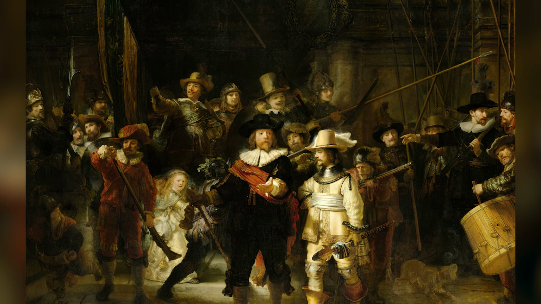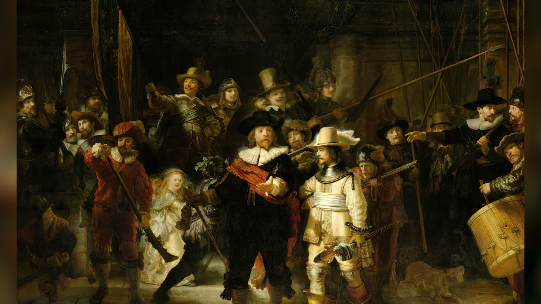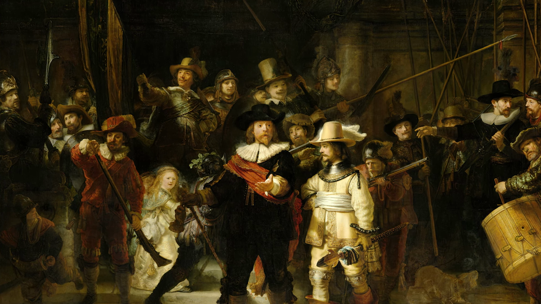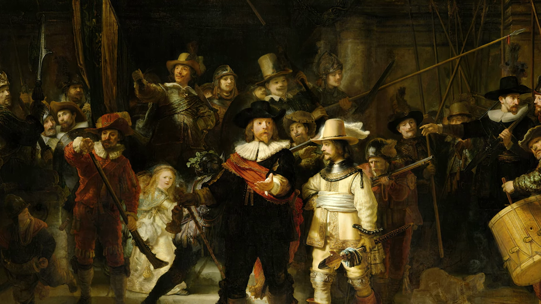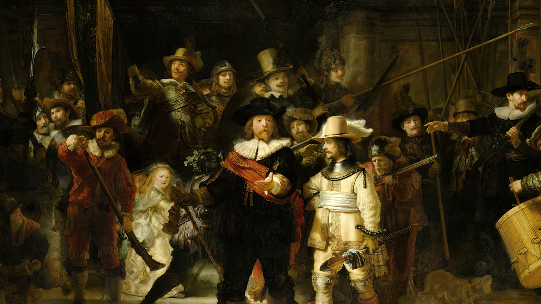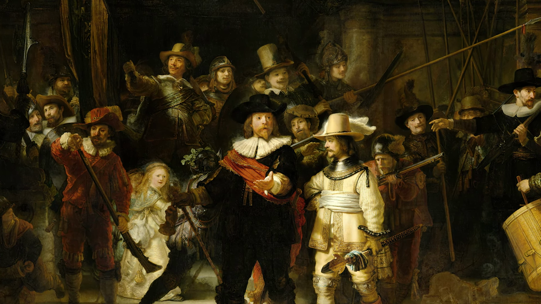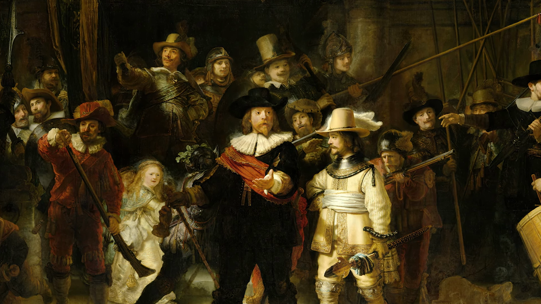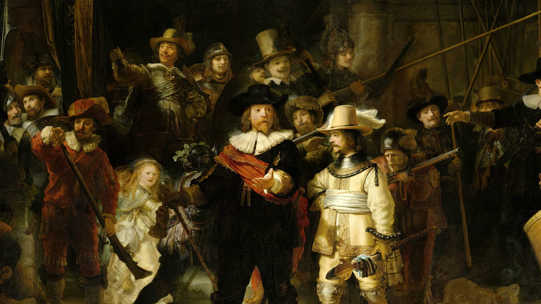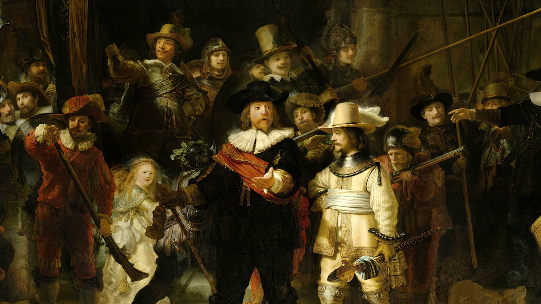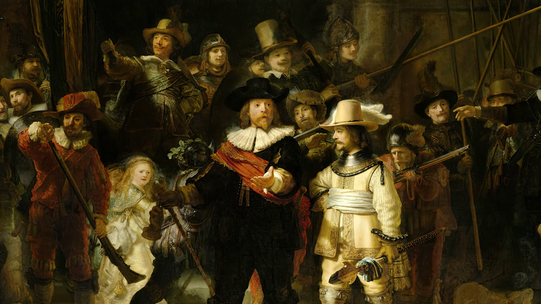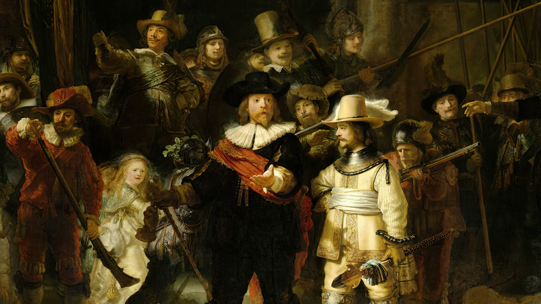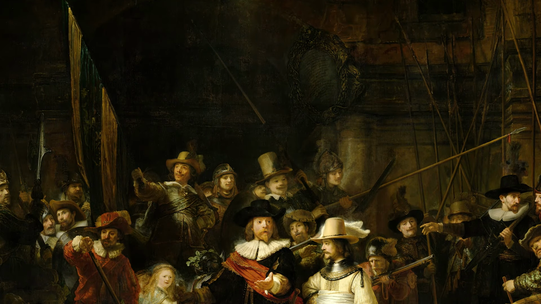This monumental group composition, commissioned by the civic militia of Amsterdam, presents a company of city guards taking to the streets under the direction of Captain Banninck Cocq and his lieutenant Willem van Ruytenburch. What makes The Night Watch extraordinary is the dynamization of the collective portrait. Rather than showing the arquebusiers in a static row, Rembrandt arranges them in action, creating an almost theatrical scene full of movement, crossed gestures and intersecting glances.